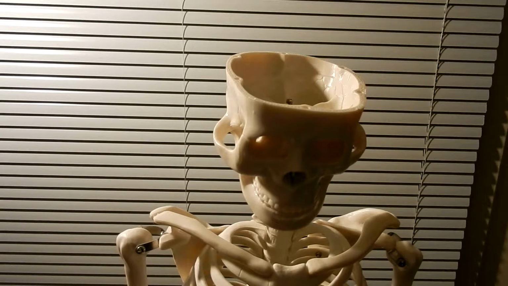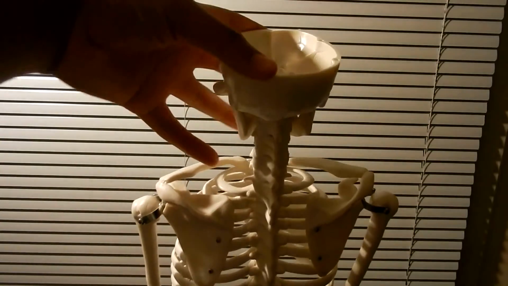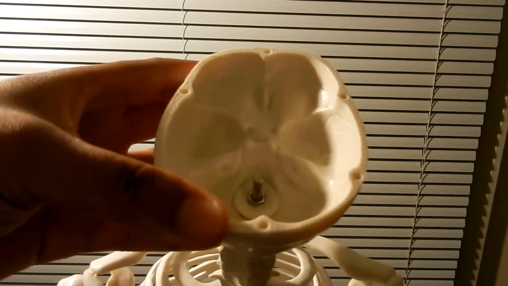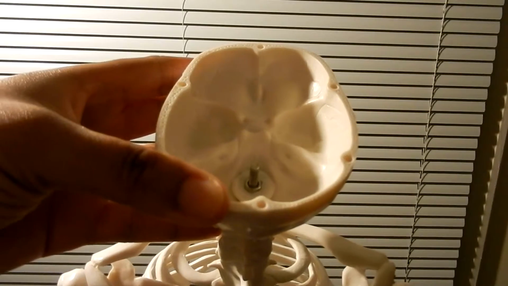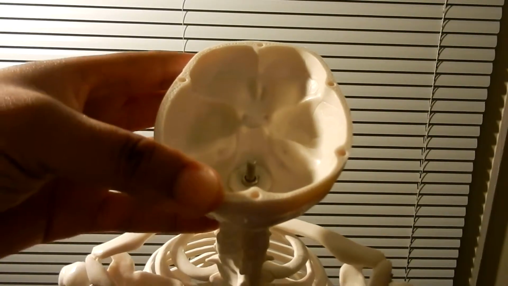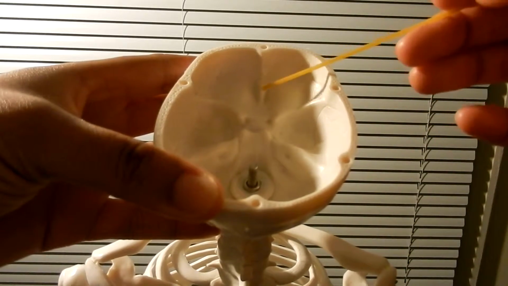Alrighty, so the next thing that we're going to look at is the ethmoid internal view. So we'll go right back up to the interior, and we're going to start with the crista galli. And I actually like the name. I'm not sure if you do, but the crista galli is right here of the ethmoid bone.